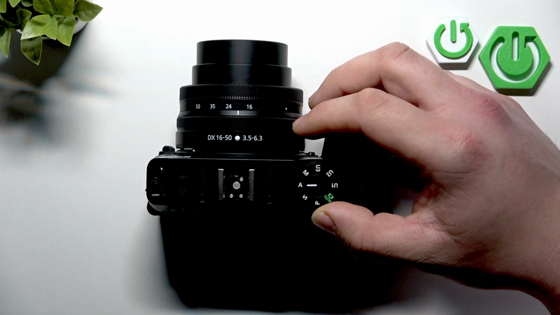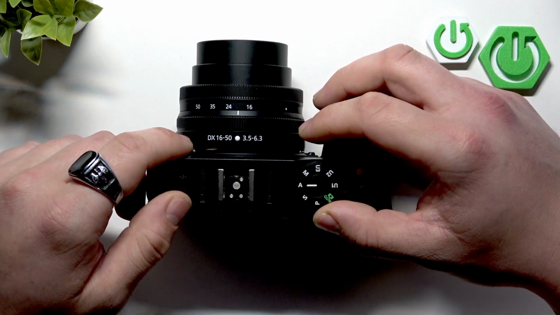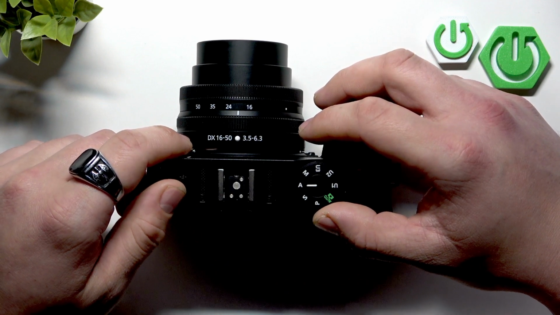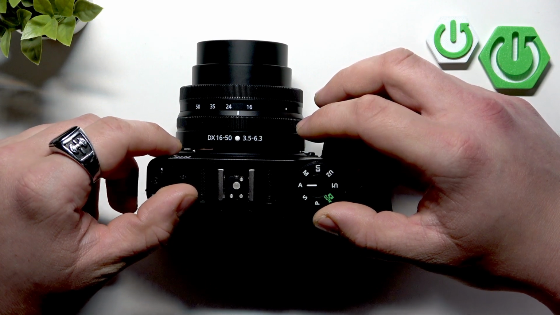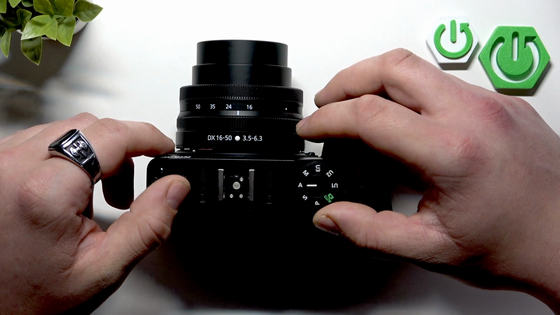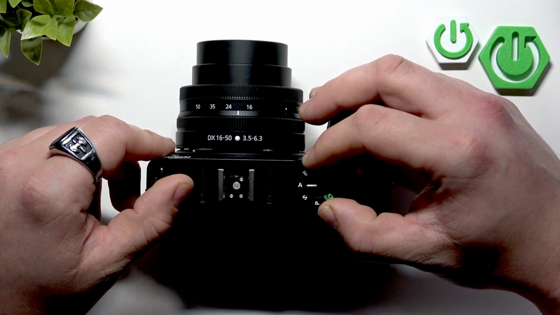Now, let's take a look at the A mode. A is Aperture Priority Auto. You set the aperture and the camera picks the shutter speed. Great for controlling depth of field, for example using a wide aperture for blurry backgrounds.